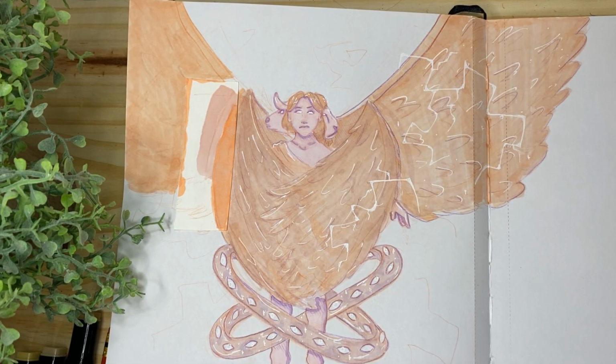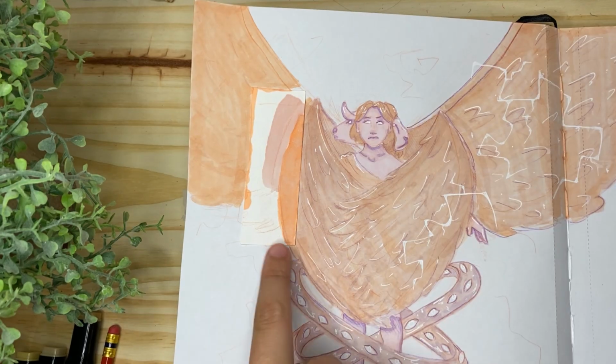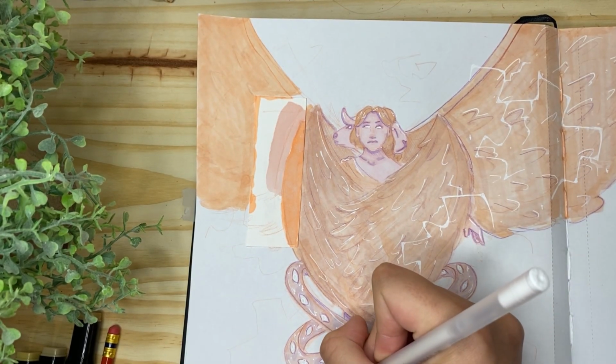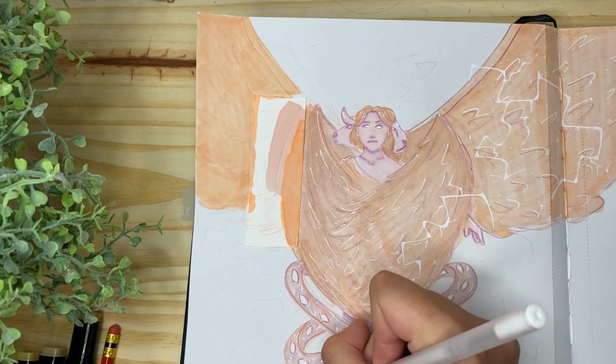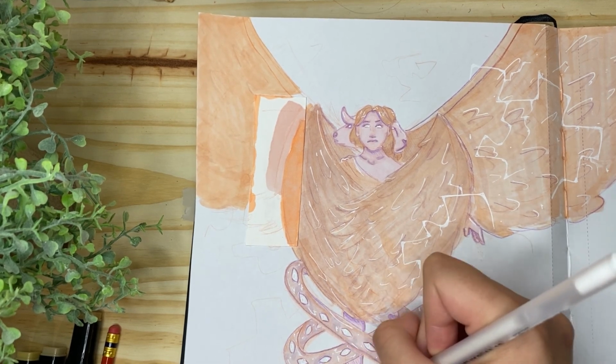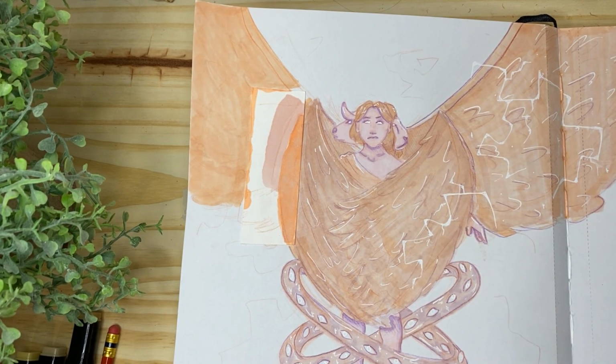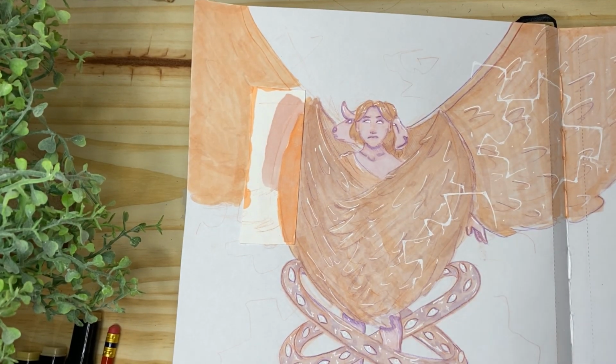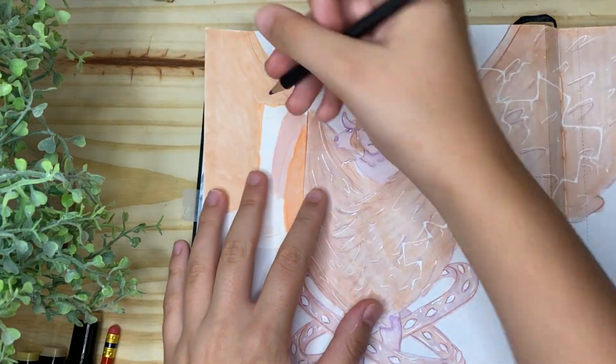So I think we might be able to save this drawing. We still need to fix this though. We didn't give any shine to his hooves. That's one of the big things in the scripture, that the hooves are shiny. Oh, you can't even see it. Whoops.